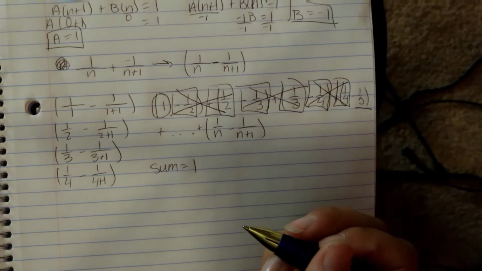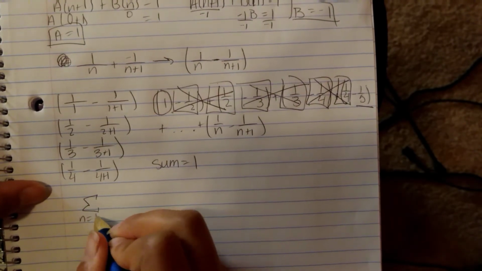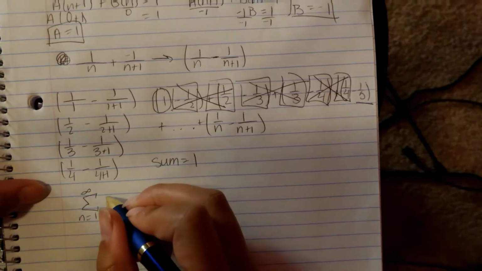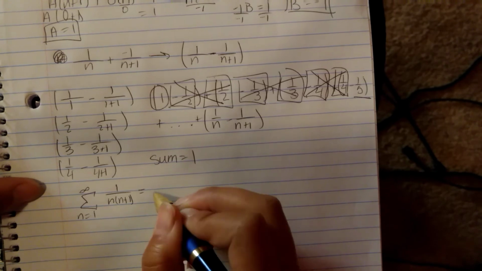If you were to take the sum of this series, the sum from n equals 1 to infinity of 1 over n times (n plus 1), it equals 1.